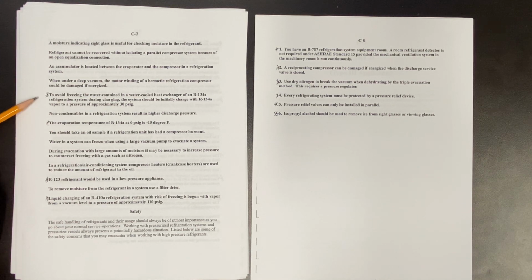To avoid freezing the water contained in a water-cooled heat exchanger of an R134A refrigeration system during charging, the system should be initially charged with R134A vapor to a pressure of approximately 30 psig. Non-condensables in a refrigeration system result in higher discharge pressure. The evaporation temperature of R134A at 0 psig is negative 15 degrees Fahrenheit. You should take an oil sample if a refrigeration unit has had a compressor burnout.